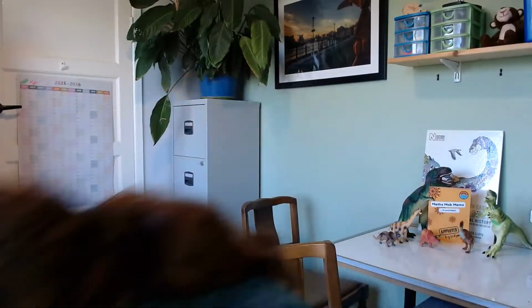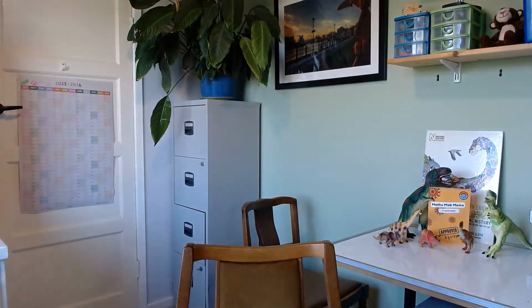I've just shoved all my stuff on the floor, so just give me a second whilst I go and pick that up. I don't know why I thought that would be a good place.